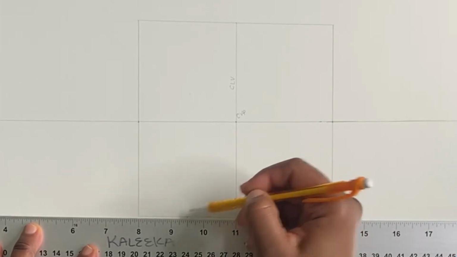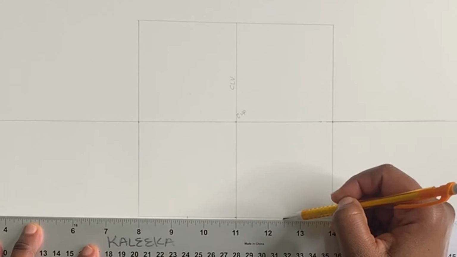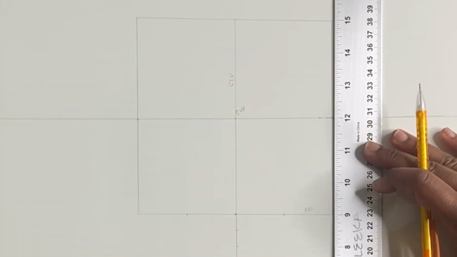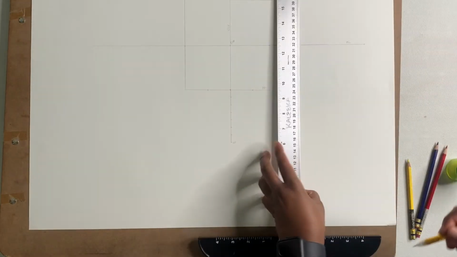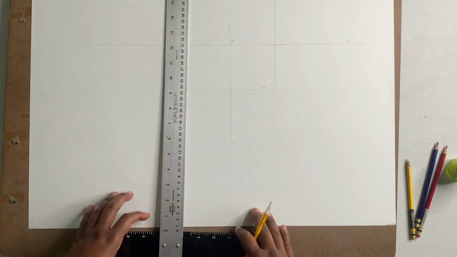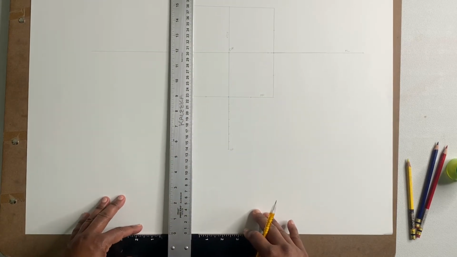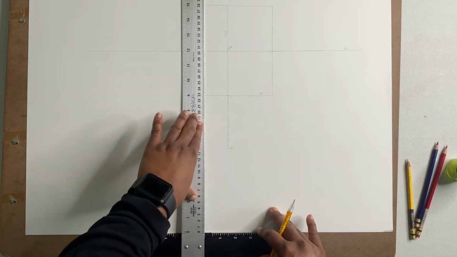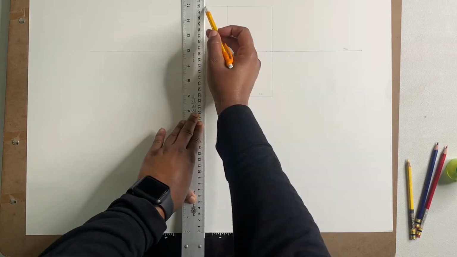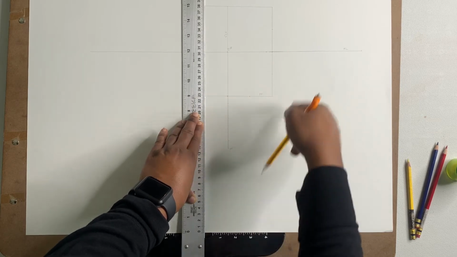You're going to mark 1.5 and 1.5. Do the same thing on either the right or the left side. And then use your T-square to complete the next steps. So you're going to hook your T-square on the bottom, line it up with the line you just created, press down, draw your line. Complete this for all sides.